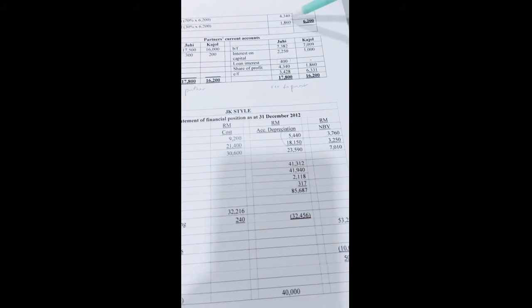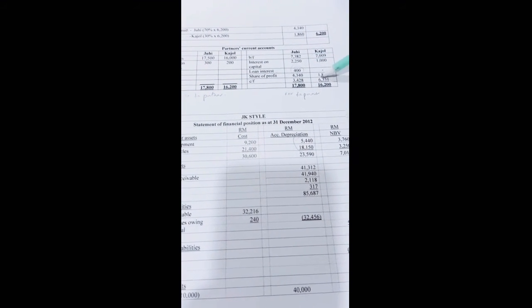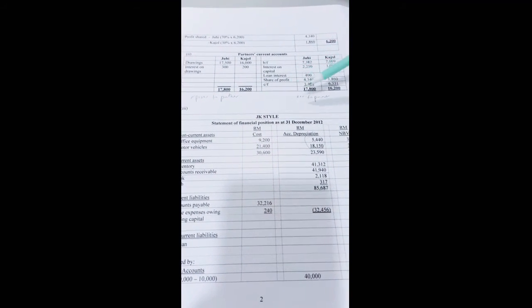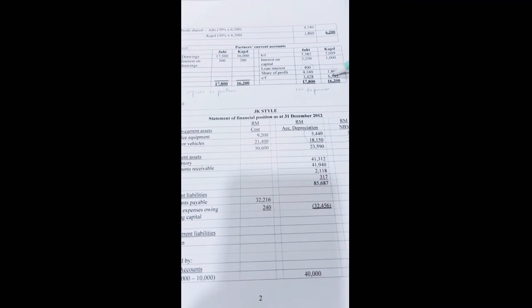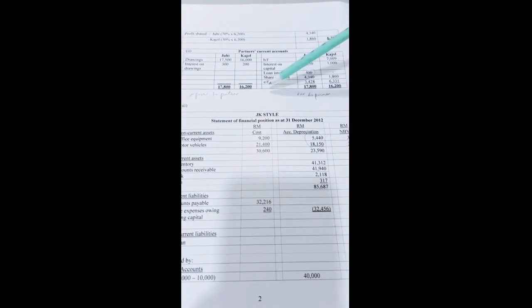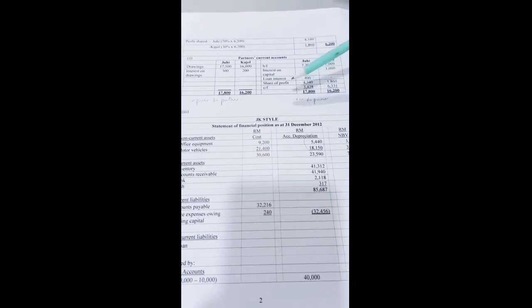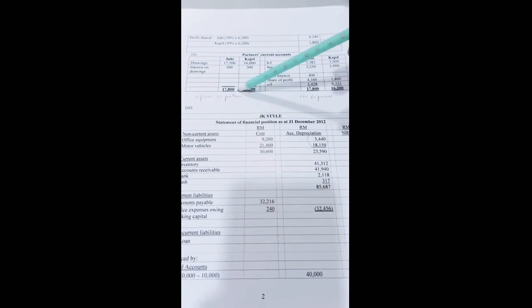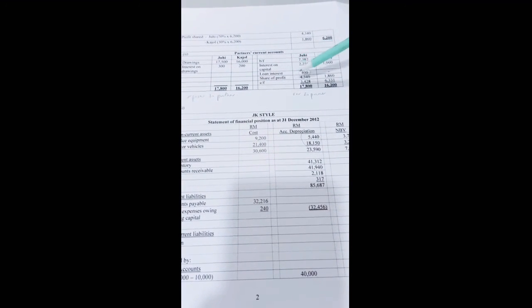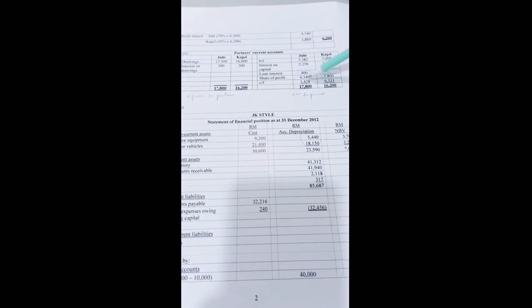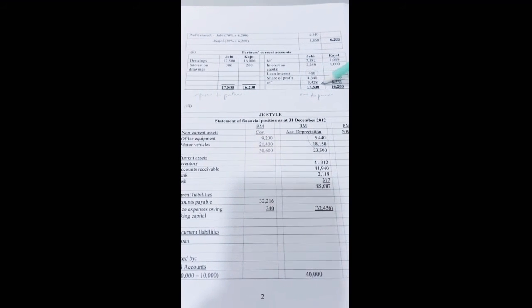And then the share of profit, record that, and then you need to compute the balance carried forward. In this case, the balance carried forward is on the credit side, which means the expenses are more compared to the revenue. That's why the balance carried forward falls on the credit side.